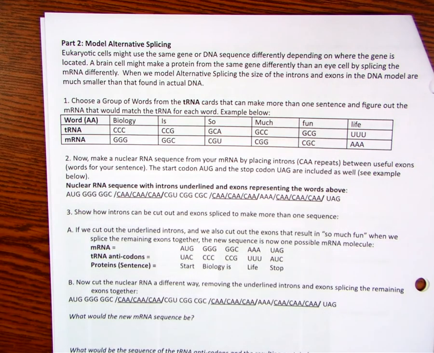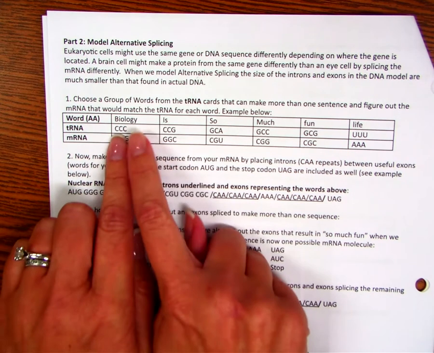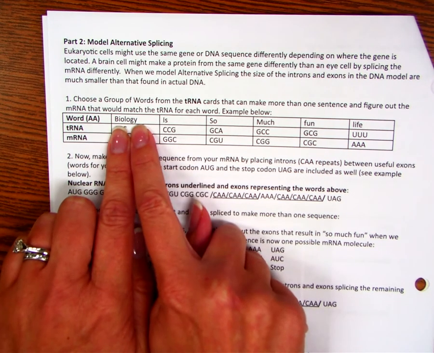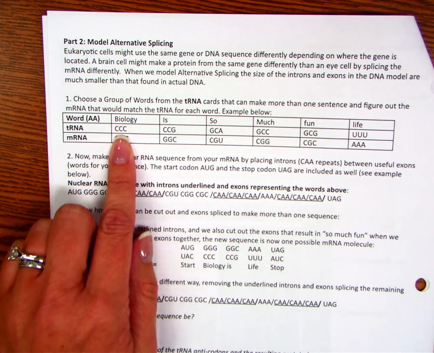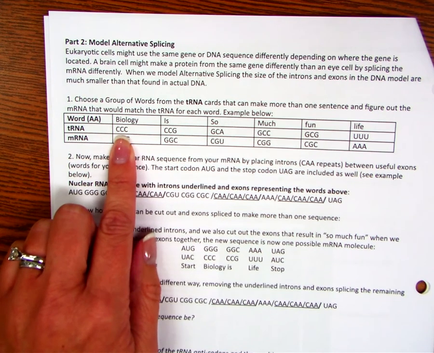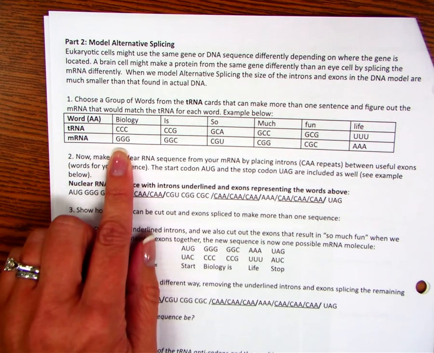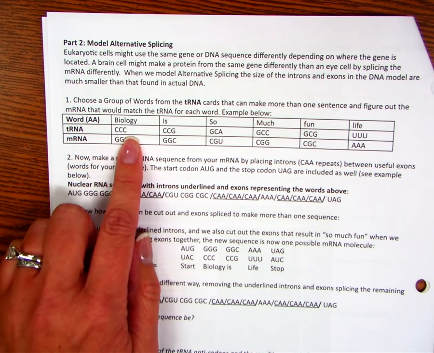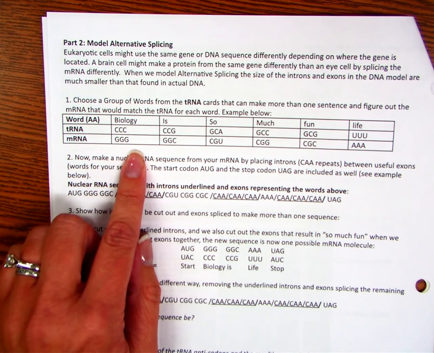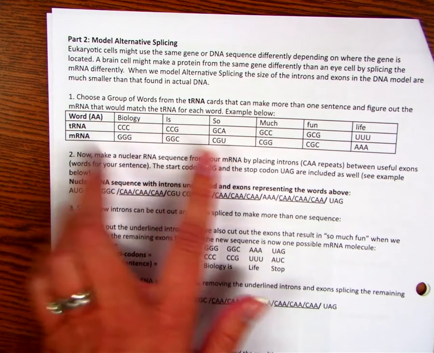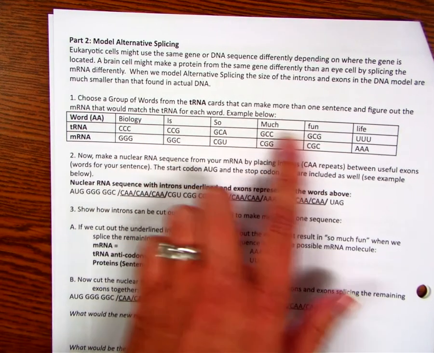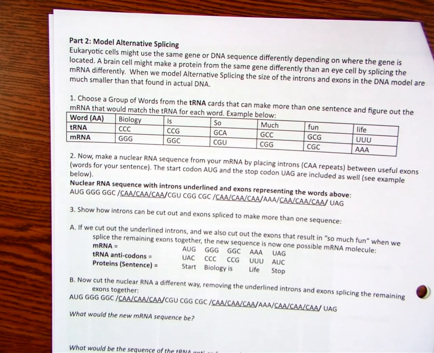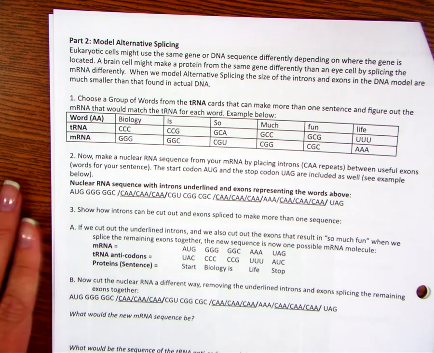So I want you to consider, if we've got a bunch of words, which would be like our amino acids, biology on them, and they might have the tRNA anticodon, and you could figure out what the complementary mRNA is that would go with this. So if biology carried CCC with it, its mRNA would be GGG. We've got a bunch of those floating around, and you could string the cards together in some sort of order that maybe could make 1 or 2 sentences, or 3. Then we're going to stick some introns spaced at strategic places.